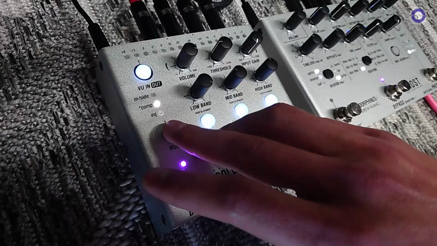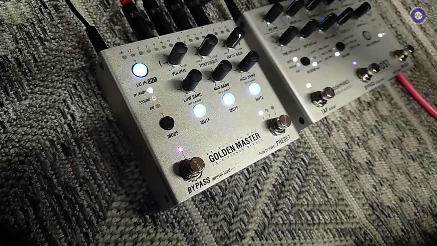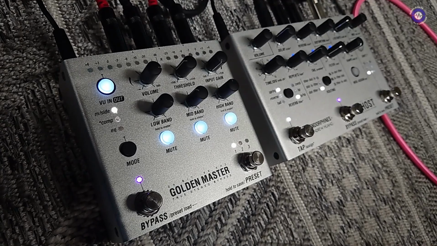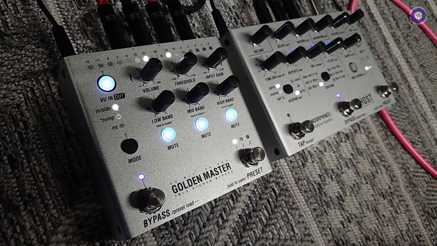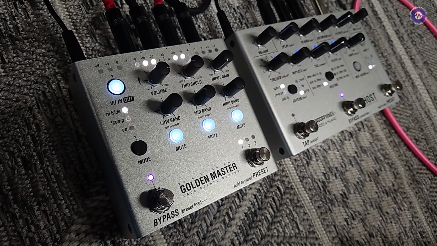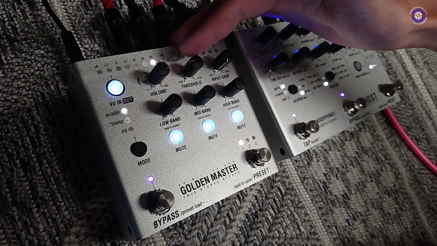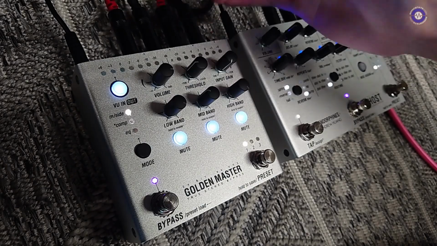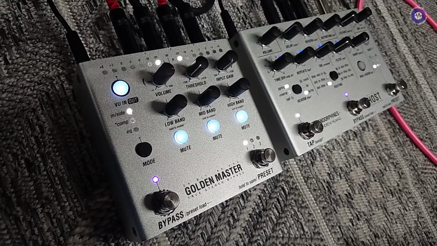And the mid-side mode is a stereo widening tool for each of the bands as well. Particularly, I like to use it on the mid and high band when you have some reverb on the Ghost. So let's hear how this sounds. Additionally, compared to the original Golden Master module, we now have a global threshold for each of the bands, so you can really push the compressor even more. Let's go with this value.